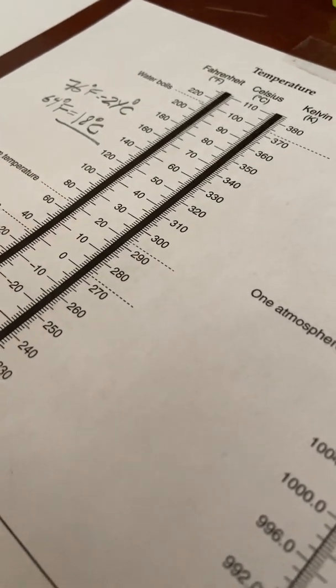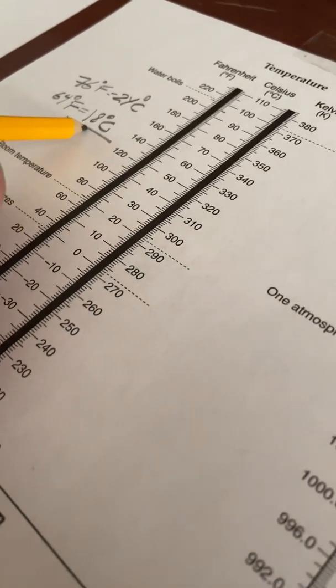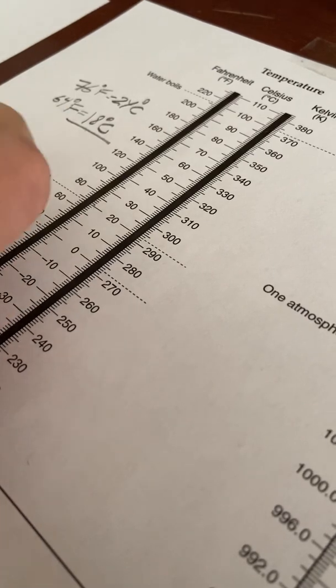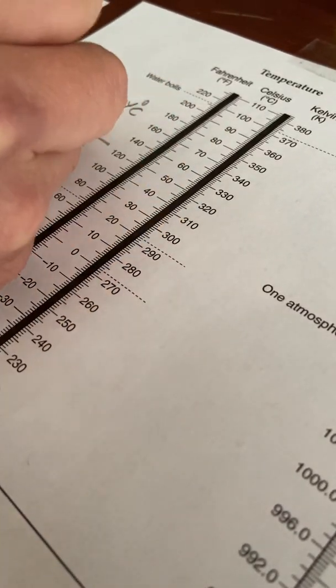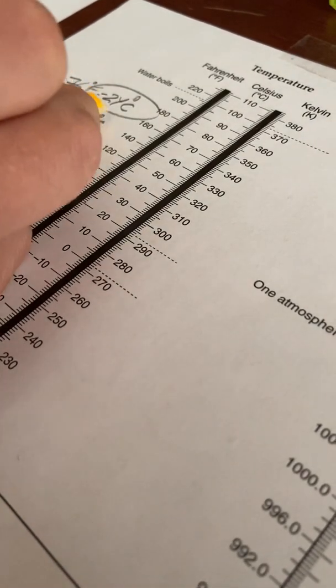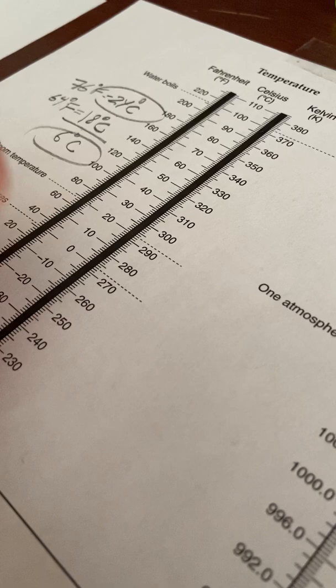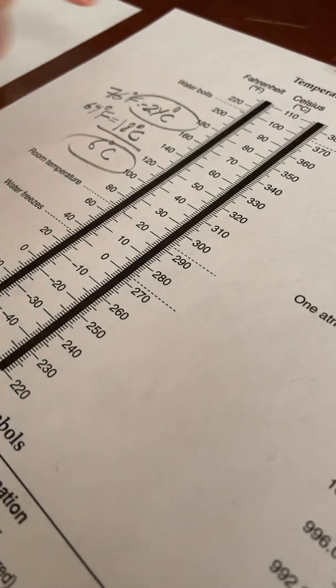Okay, now the reason I just drew that line is that we need to find the difference between these two numbers. So the difference between 24 and 18 is 6 degrees Celsius, and these are the two numbers that we're gonna be using on the next table: the dry bulb and the difference, because the greater the difference between those two thermometers, the drier the air is.